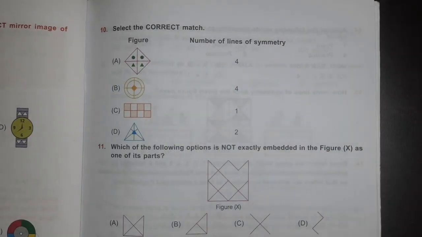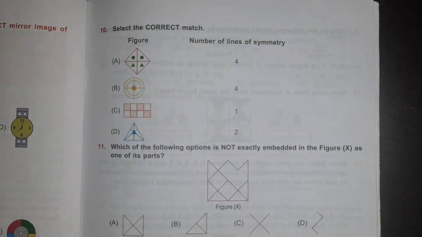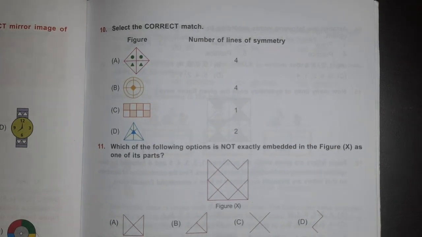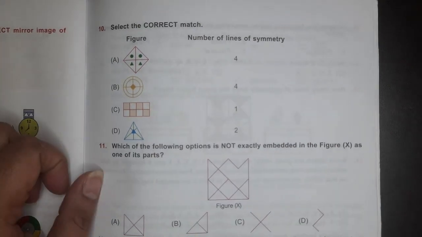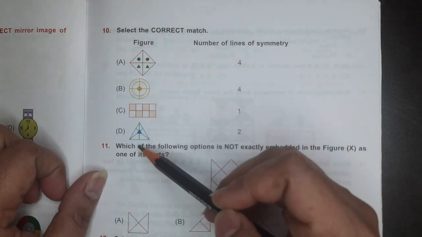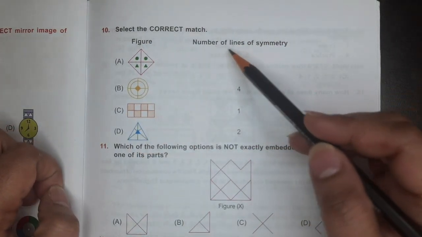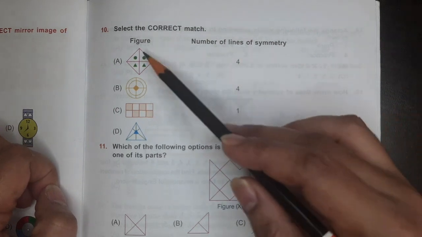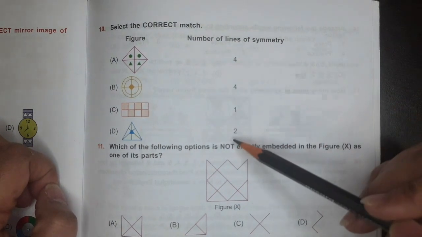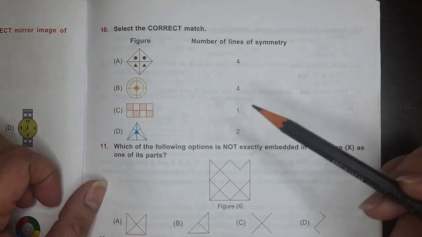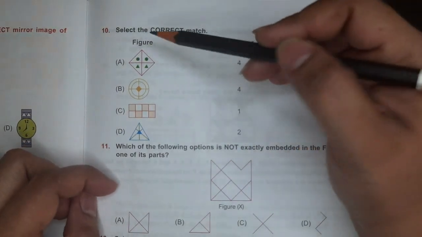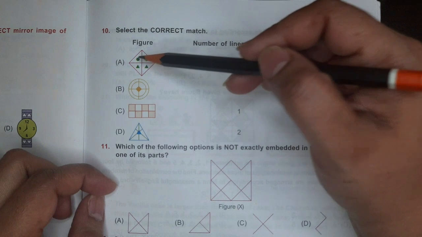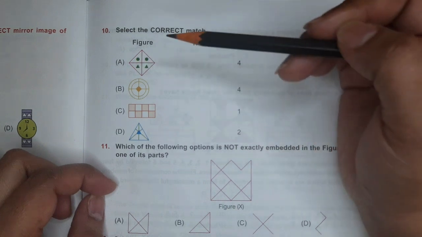Next question, question number 10. Select the correct match. Okay, so here you have been given figure and here you have number of lines of symmetry. Okay, so let us see for the figure whether the number of line of symmetry is correct or not.